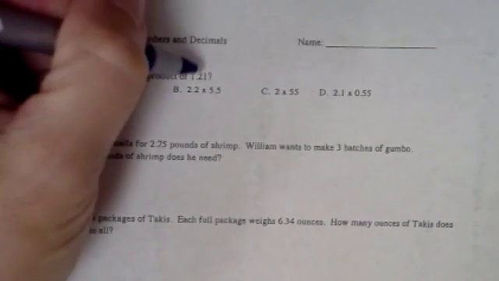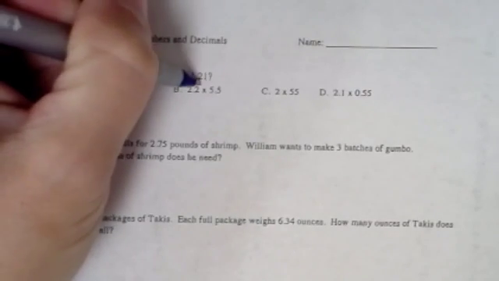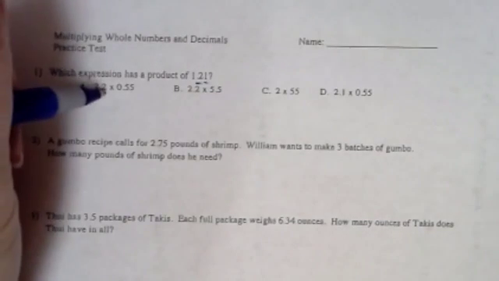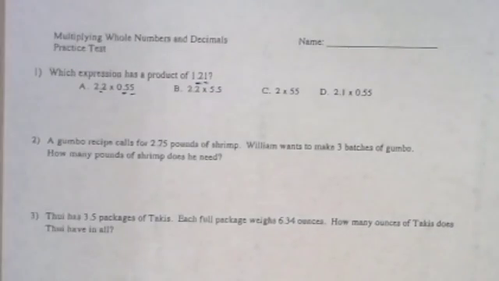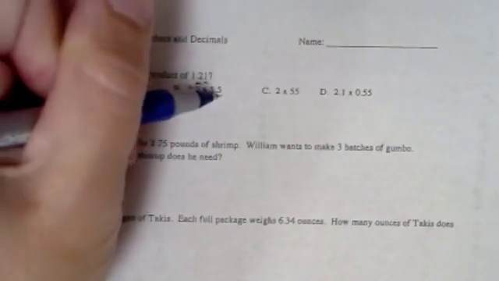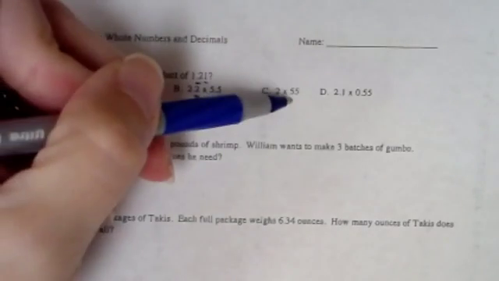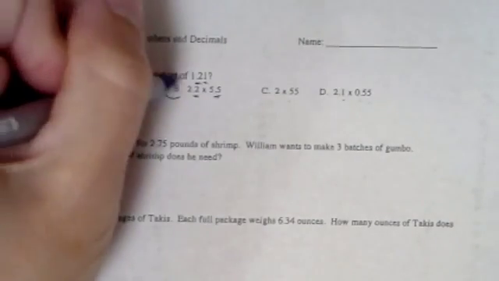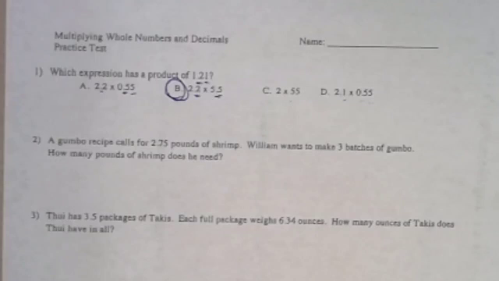So I can count and see that there are 2 decimal places. Well, if I count here, that's 1, 2, 3 decimal places. This one is 2 decimal places. This one is 0. This one is 1, 2, 3. So this is the only one that has 2 decimal places. That has to be the correct answer.